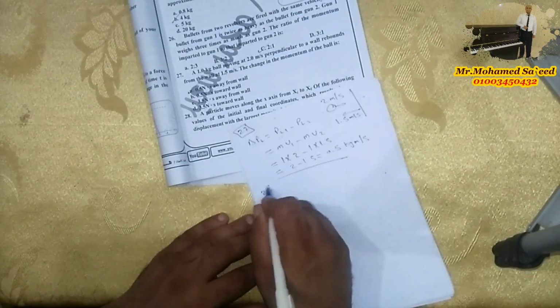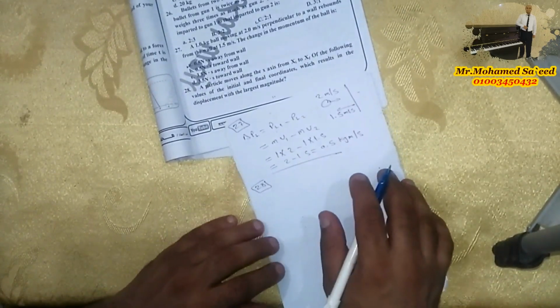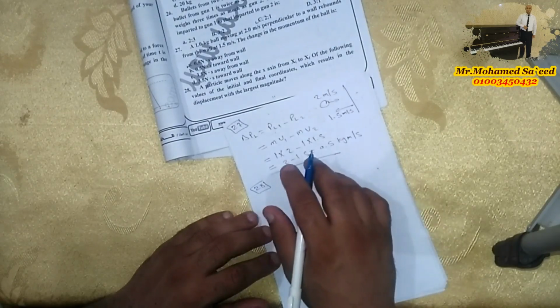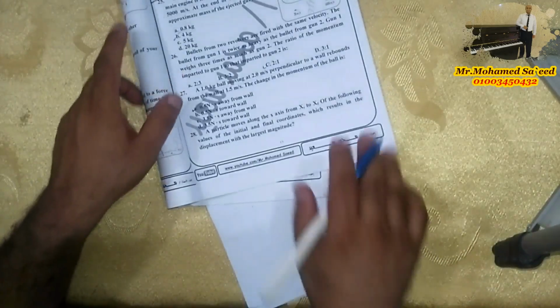Question 28. A particle moves along the x-axis from xi to xf. Which of the following values of the initial and final coordinates results in the displacement with the largest magnitude?